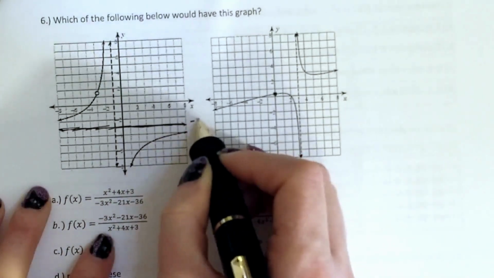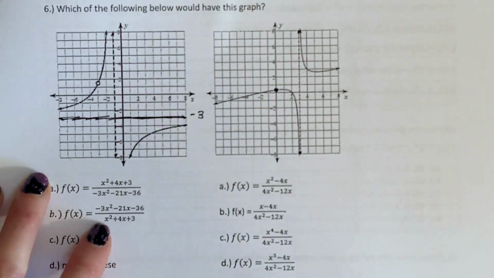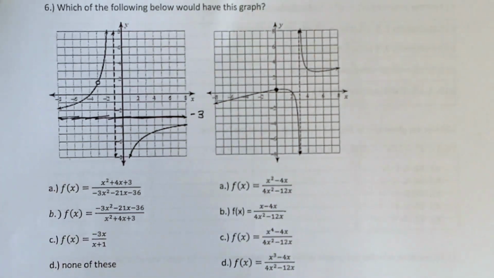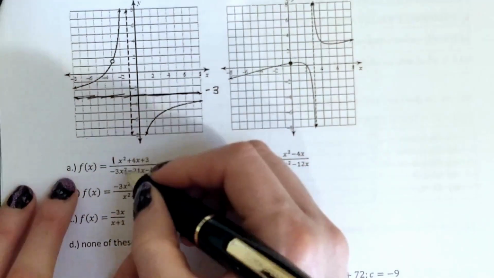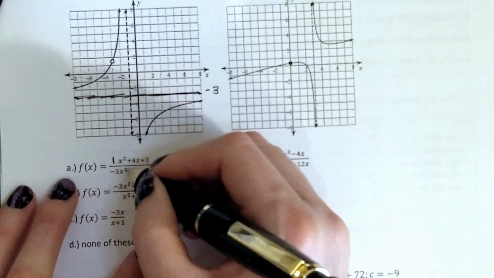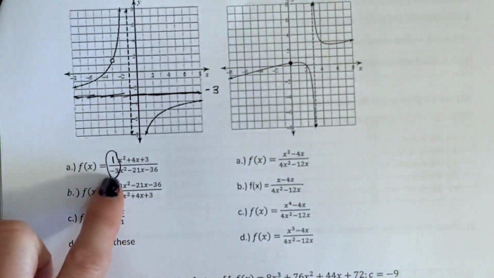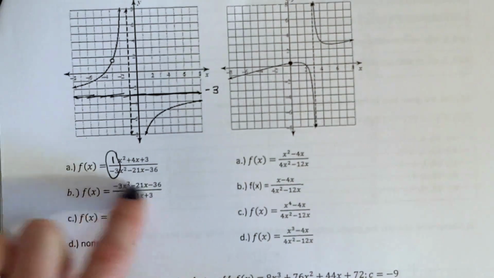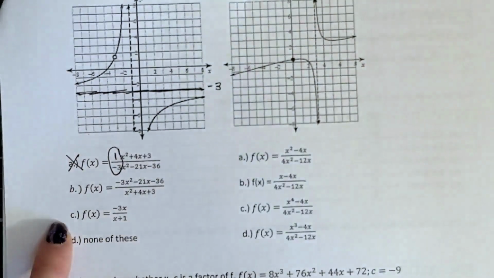It's at -3. So since it's at -3, I know the top and the bottom degrees have to be the same, and I need to pick off the coefficient from the front. So looking at A, I know these are the same, so we're good. Pick off the coefficients at the front. This would have horizontal at 1/3. Well, that's at -3. That's not the same. So it's not going to be A.